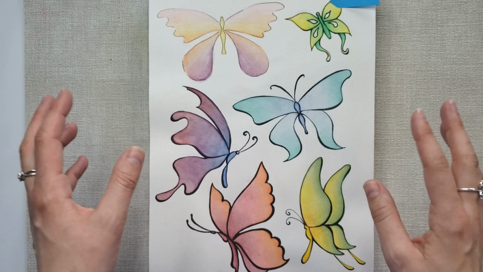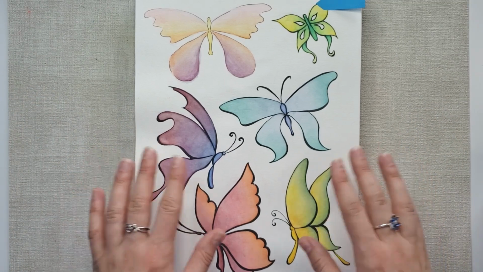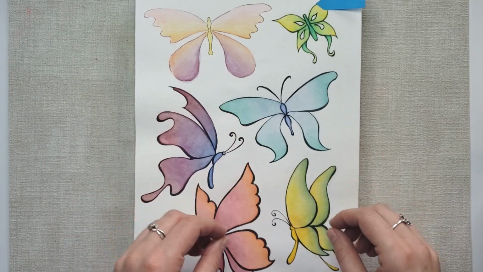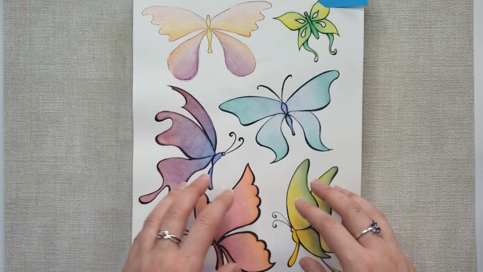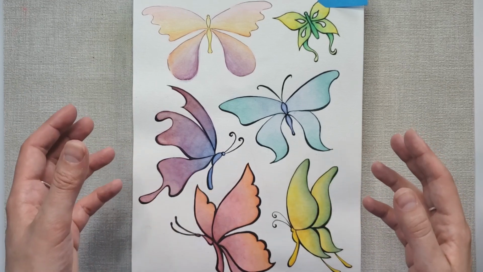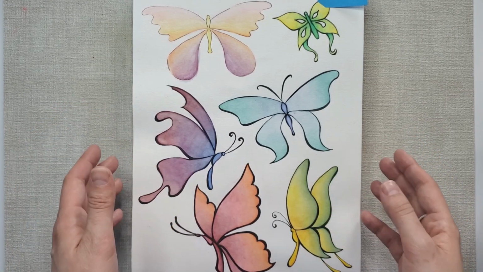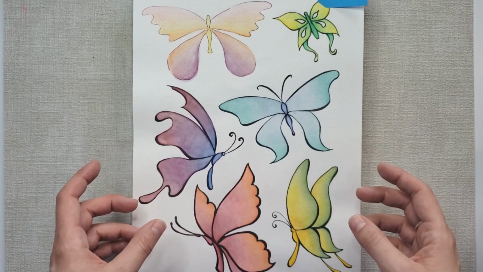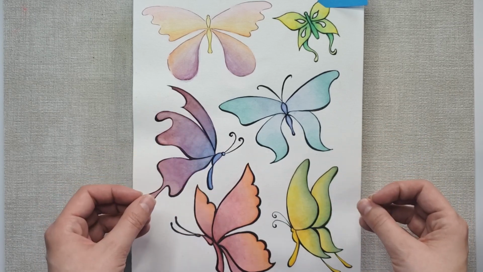As you can tell, they're very simple, very straightforward. Any beginner could draw these, and I just outlined them with ink. And again, I was experimenting with watercolor pencils, so this was a great way to just do some studies of the various butterflies using different mediums.